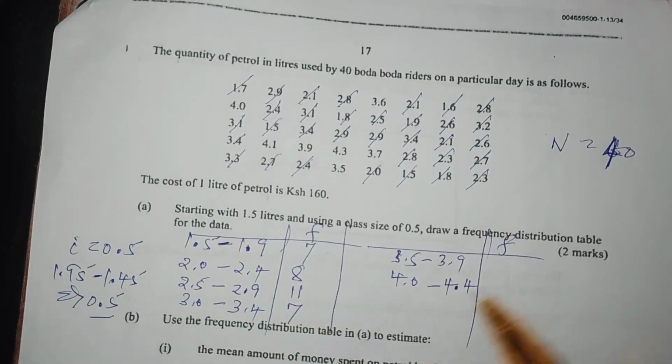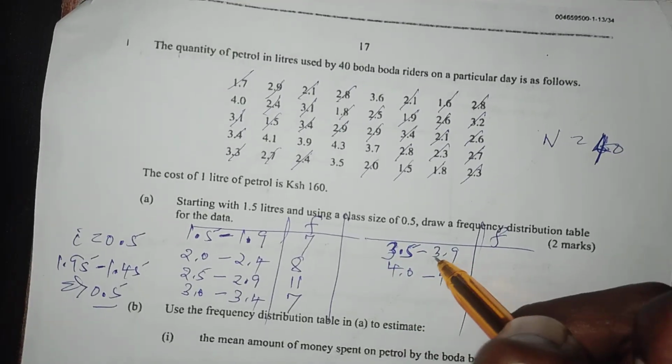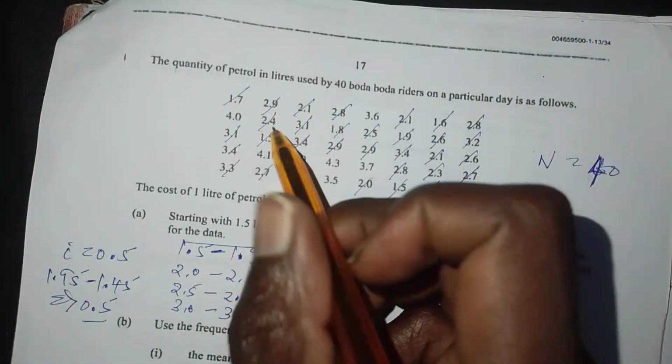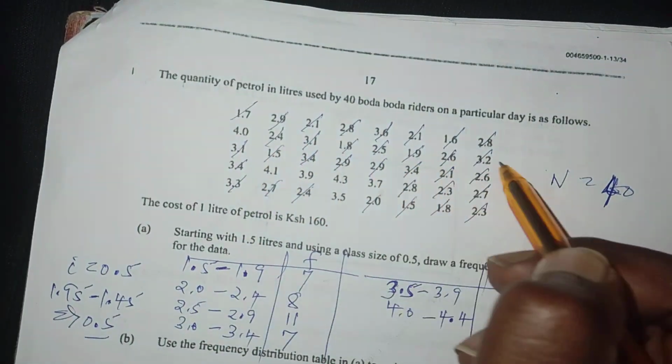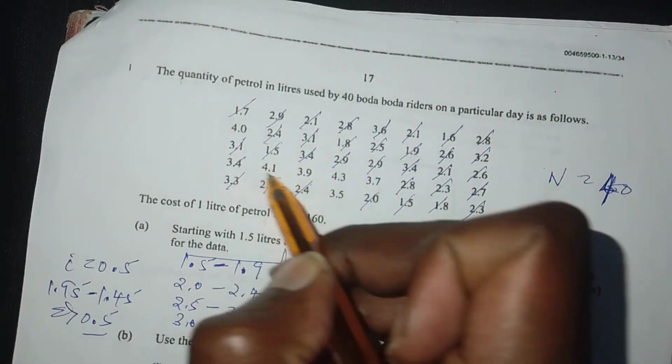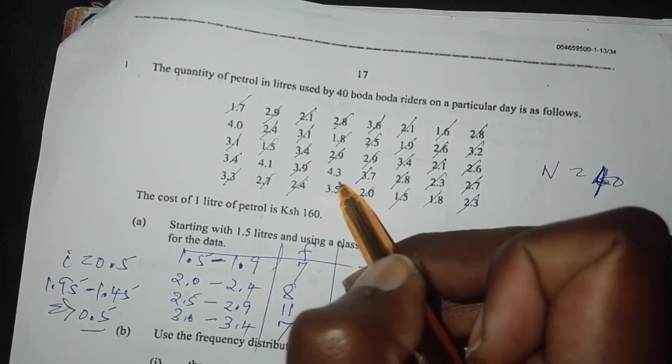You have 7. Between 3.5 and 3.9, you have 1, 2, 3, 4. I have 4.